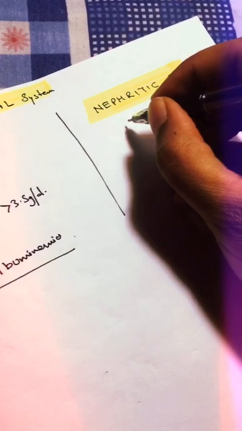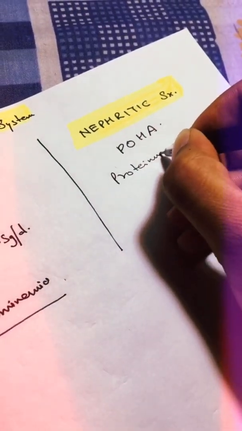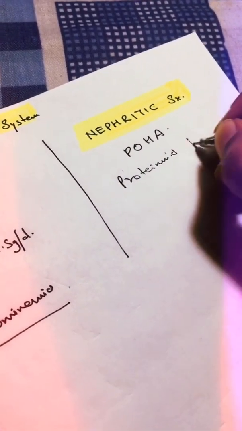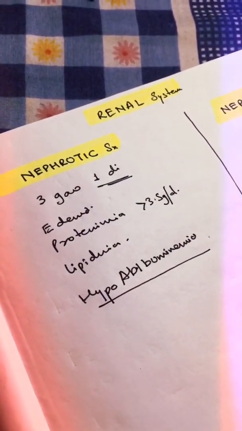In nephritic syndrome, I want you to remember poha. Okay, the poha we eat with chai, that poha only. P is for proteinuria. There will be proteinuria as well, but not as high as we see in nephrotic syndrome. It will be about 1 to 2 grams per day, whereas in nephrotic, it's more than 3.5 grams per day.